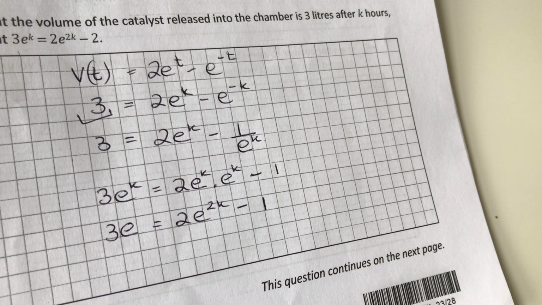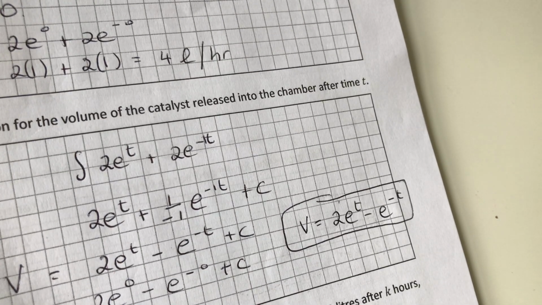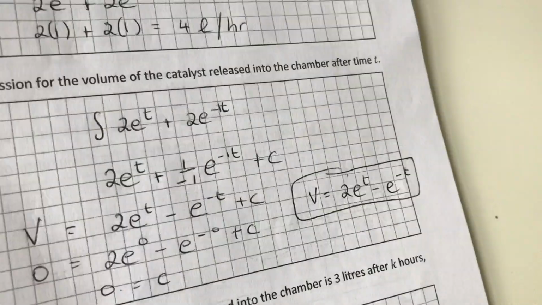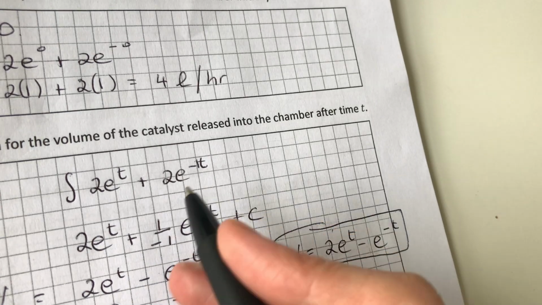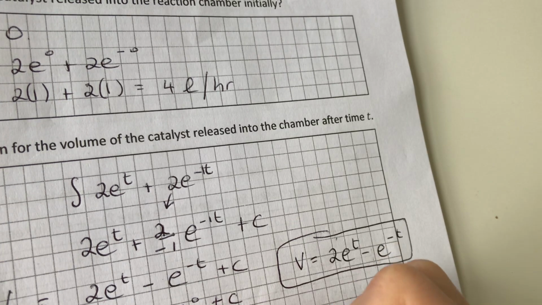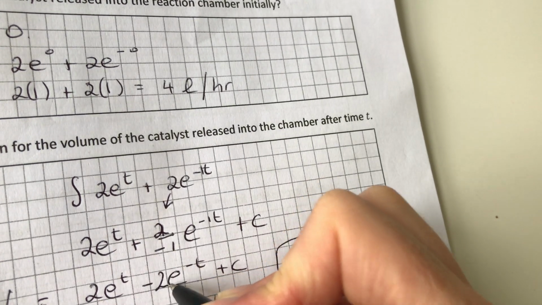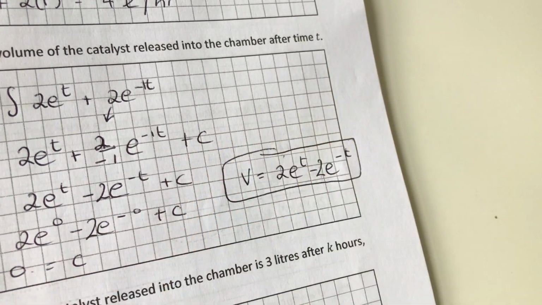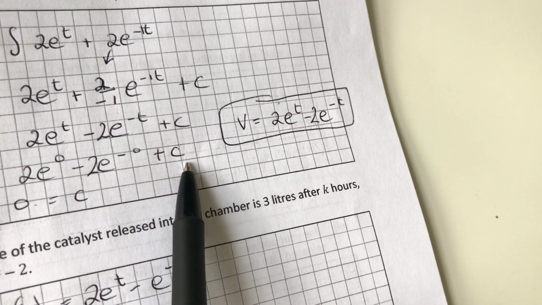I see it. I'm sorry, I've made a mistake back up here. This is actually good that they show me where to get this, because I'm always making mistakes and I need to go back and change it. That's a 2 there, that's a 2, there should be a 2 there, and a 2 there. Does that make any difference to my c?